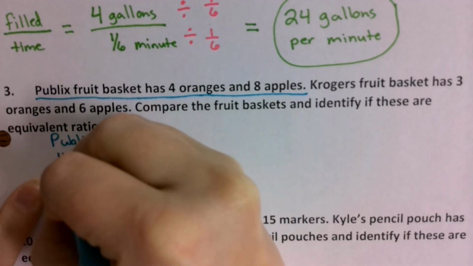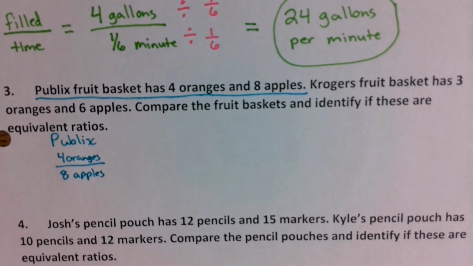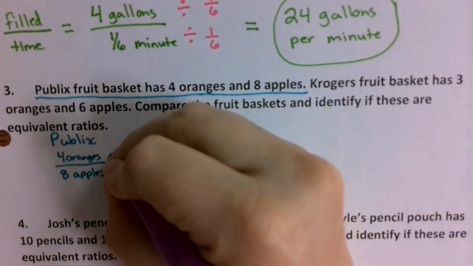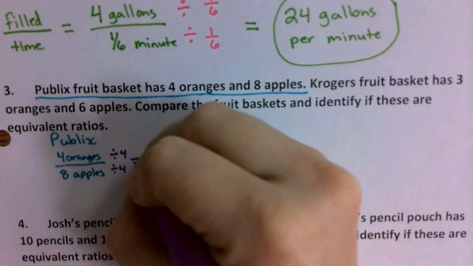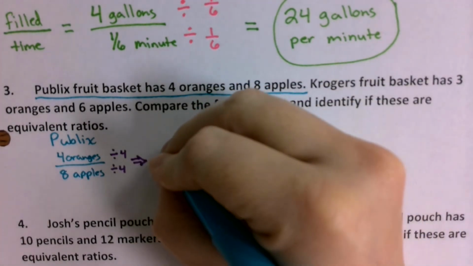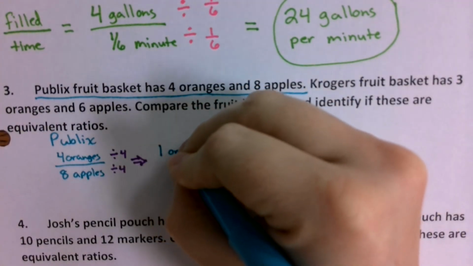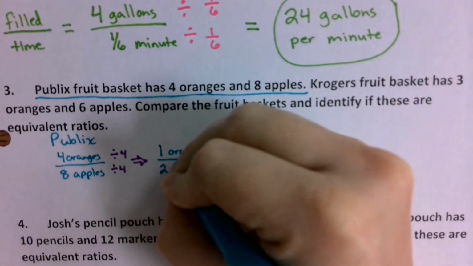We're going to put the 8 apples on the bottom. And then we want to go ahead and simplify it. They both happen to be divisible by 4. So when we simplify it and divide them both by 4, that's going to come out to 1 orange for every 2 apples.